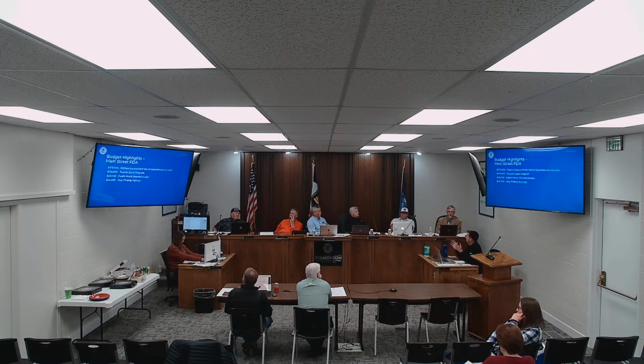You know, we could put some of those wayfinding signs for parking, and so we just have some money in there to have some options to do some of these improvements along Main Street, some of the smaller improvements.